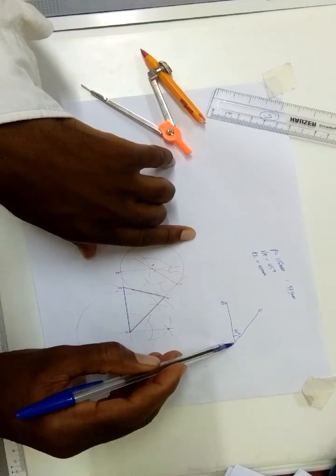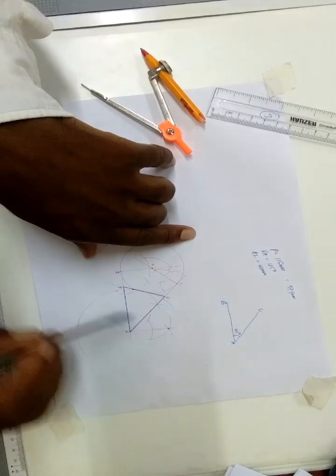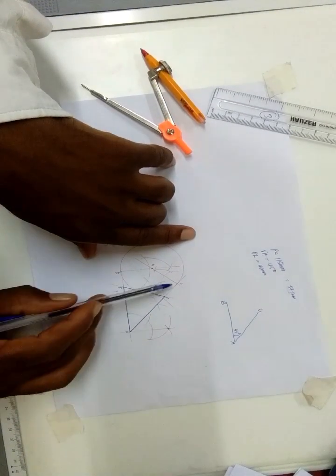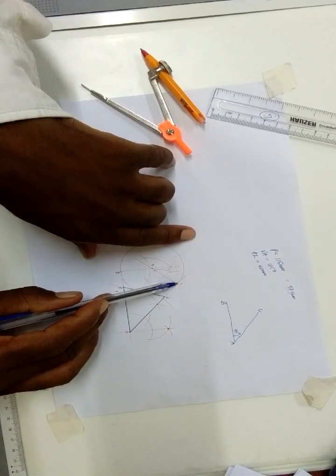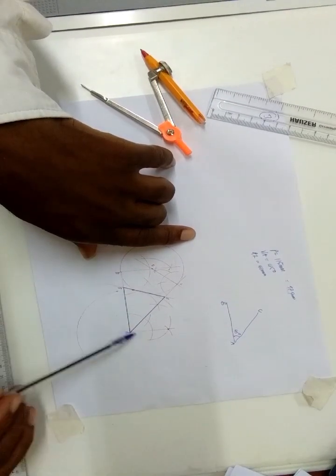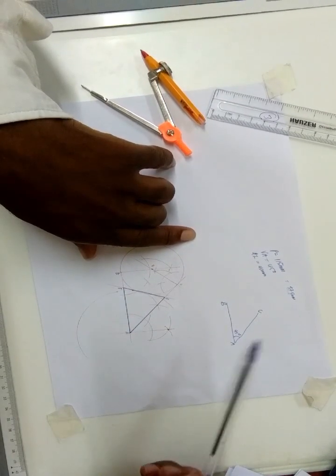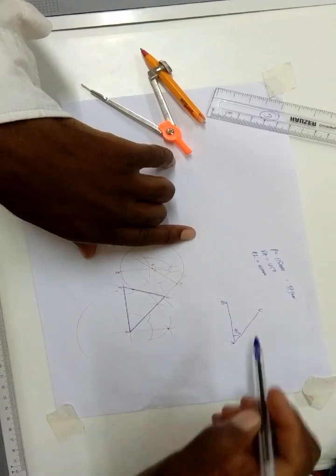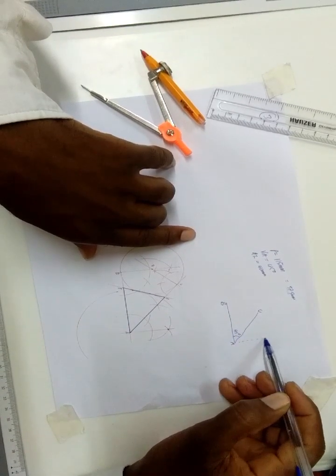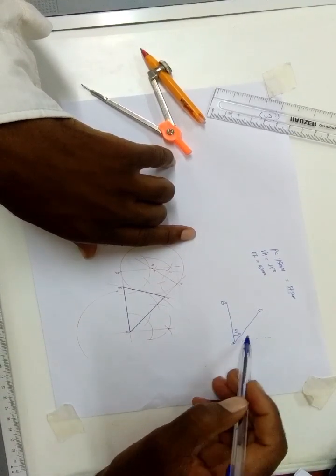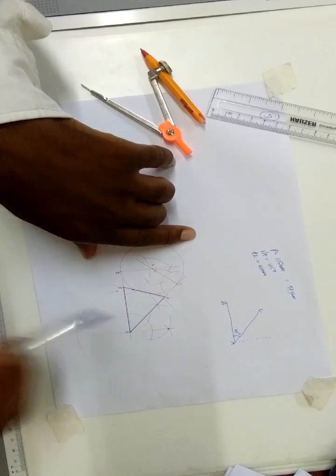Now, BA and AC should be equal. All right, they should be equal. Now, how do you construct a 45? You first of all construct a 90 degrees. Then you bisect it. That's how you come up with a 45.